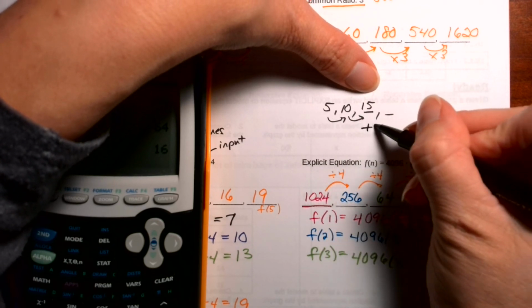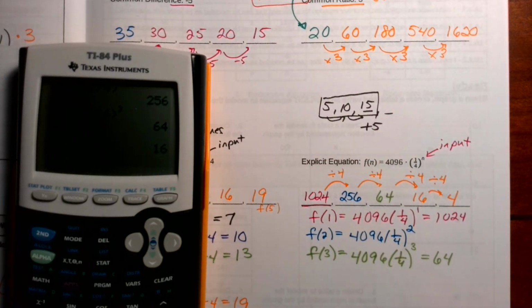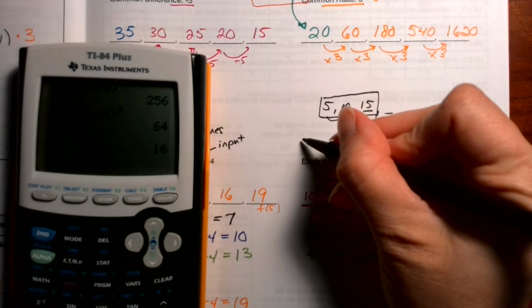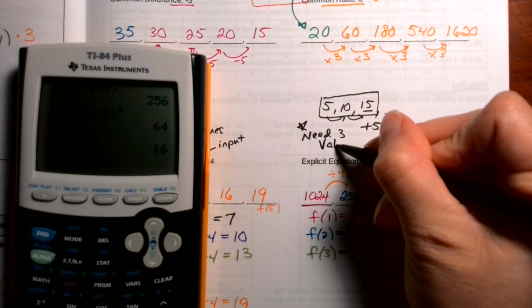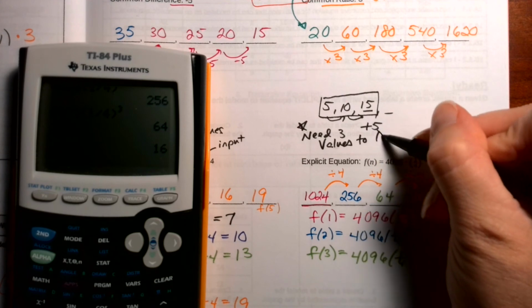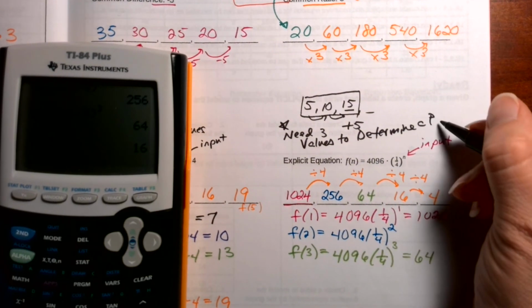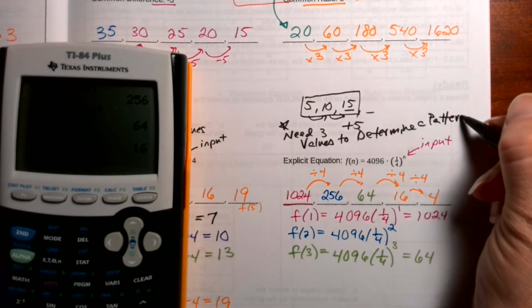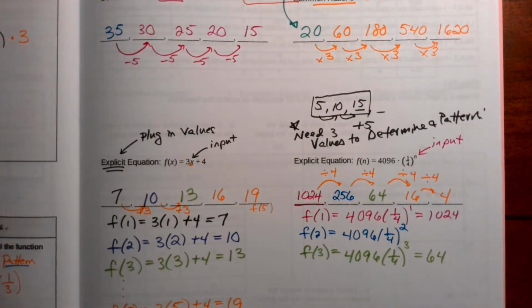Yes, the pattern is plus 5. You need to have 3 values to determine a pattern. P-A-T-T-E-R-N. Okay, 3 values.